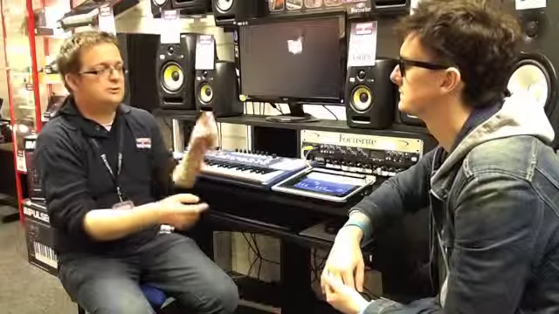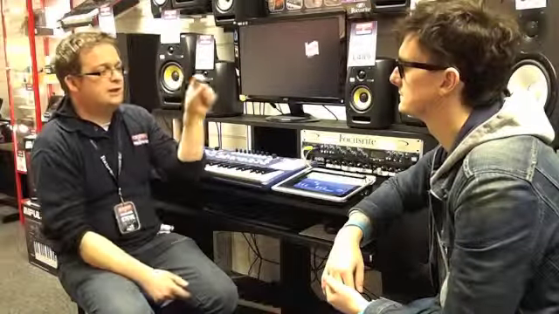It can be because you've got the arrangement view, but the main view is these little boxes that are literally clips of sound, and triggering them, that's where the fun kicks in, because you can try combinations and add effects and all sorts of stuff.